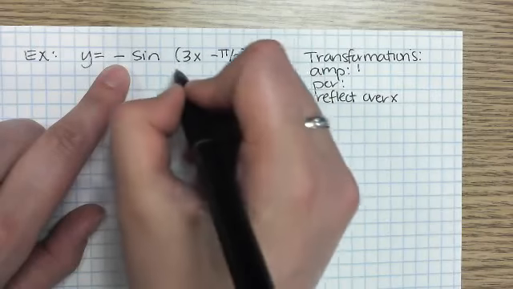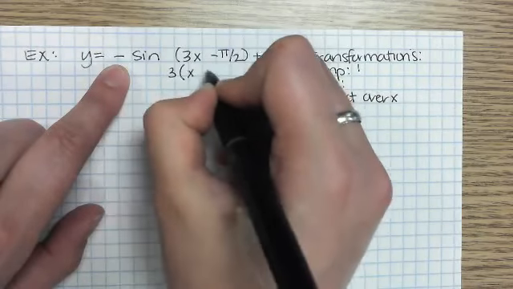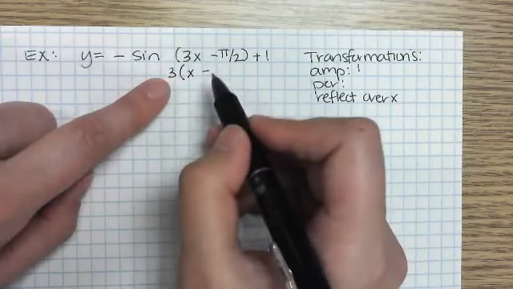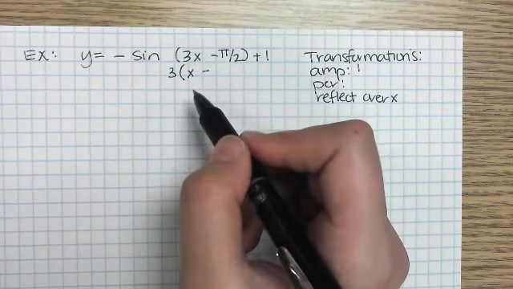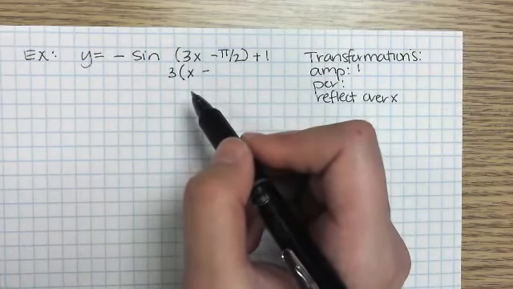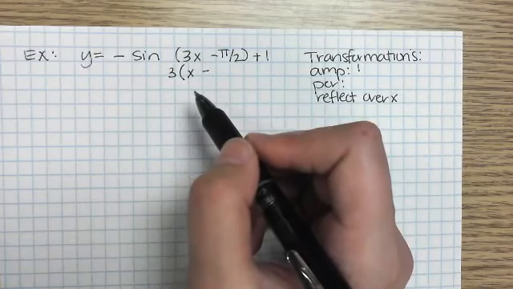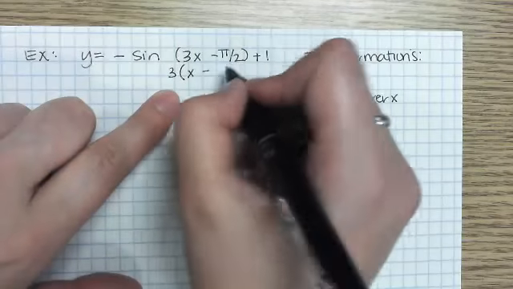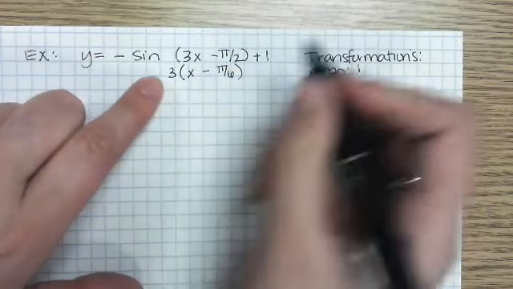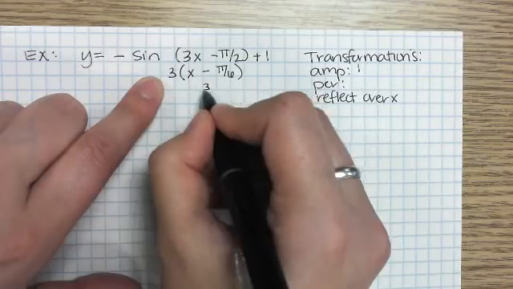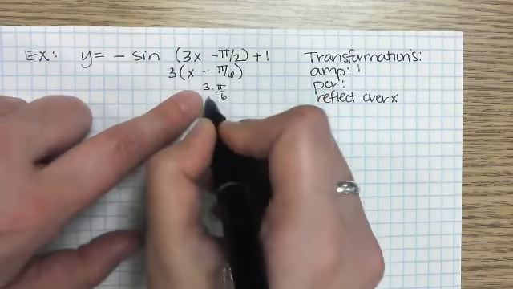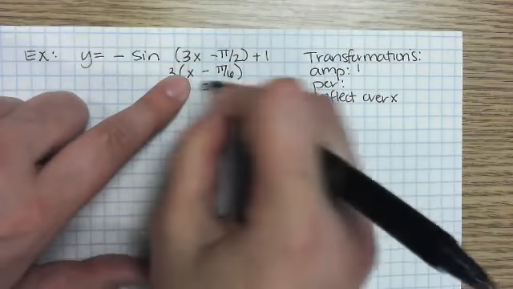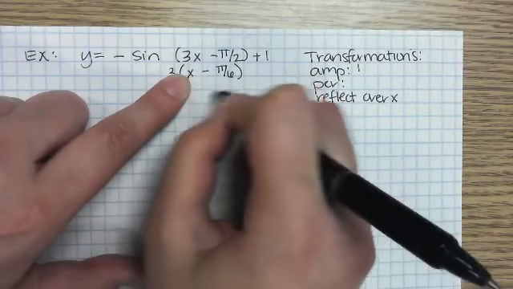So x minus, and if I take out that 3, I have to think 3 multiplied by something is going to give me pi halves. And so the thing that would do that is pi over 6, right? Because if I multiplied 3 times pi over 6, that would give me pi halves. So if I divided by 3, then pi over 6 is what I have there.